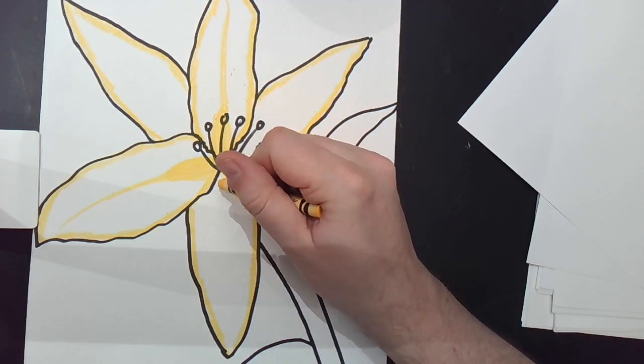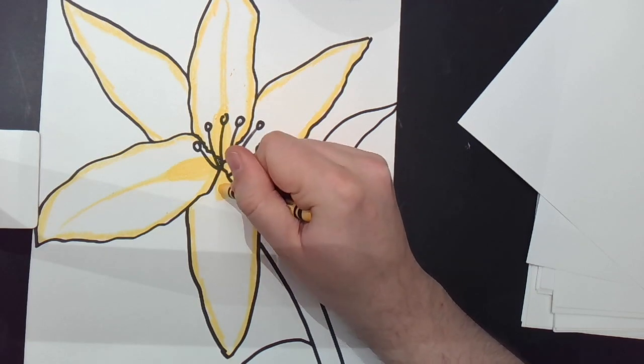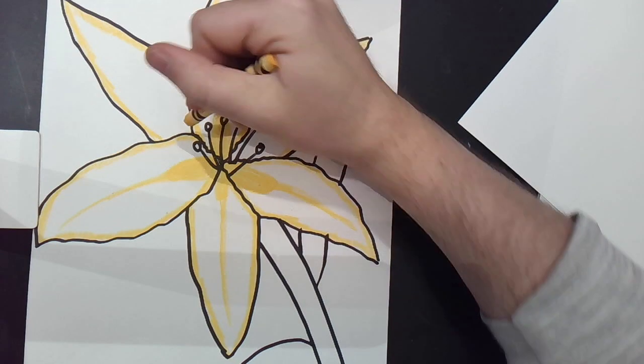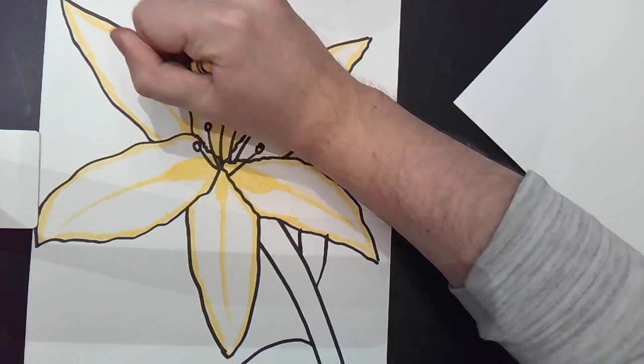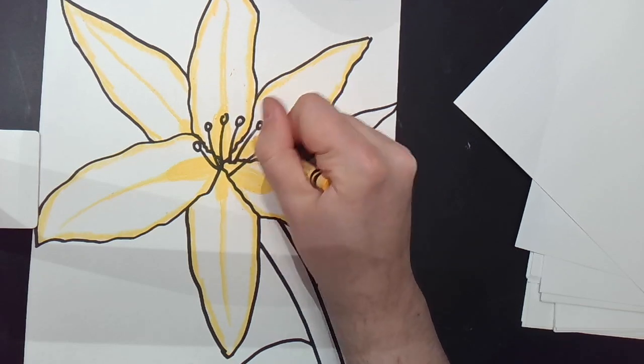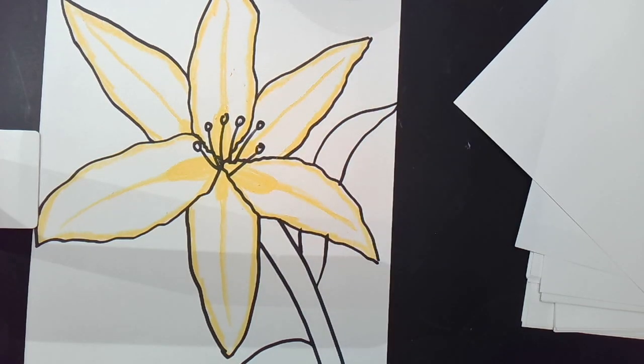The flowers in the background, we're going to do the same thing. A little bit of that shape, and a line that comes down, a little bit of that shape, and a line to the end of the petal, a little bit of that shape, and a line to the end of the petal. Now this already looks really pretty, and we're not done.